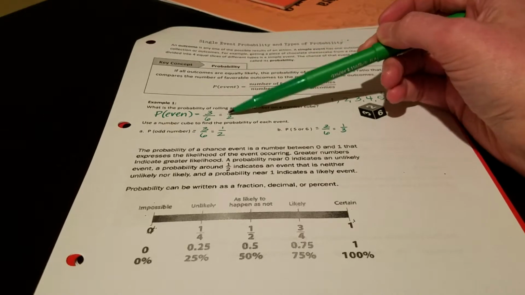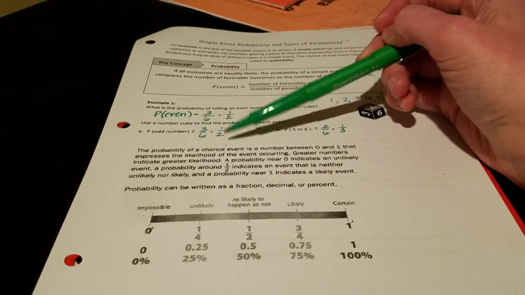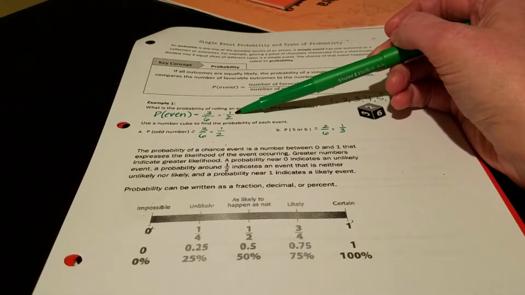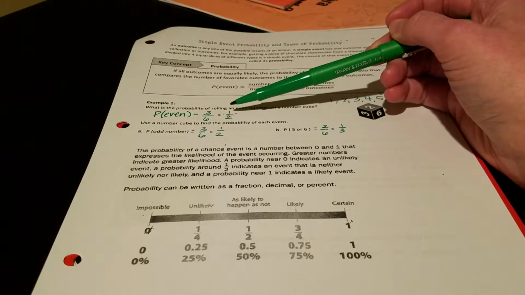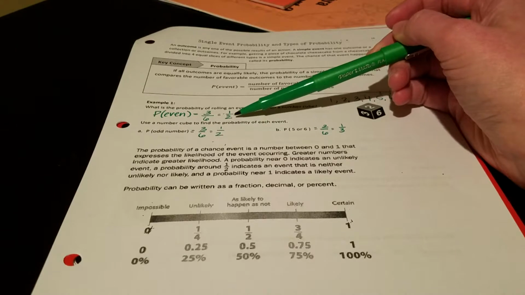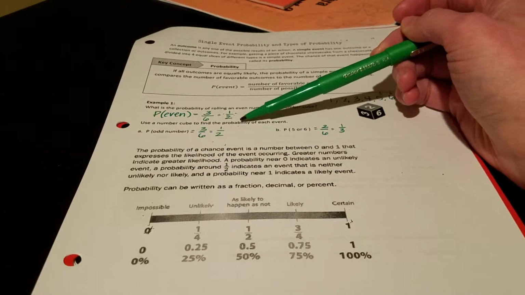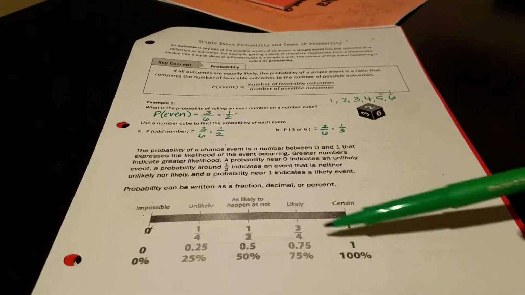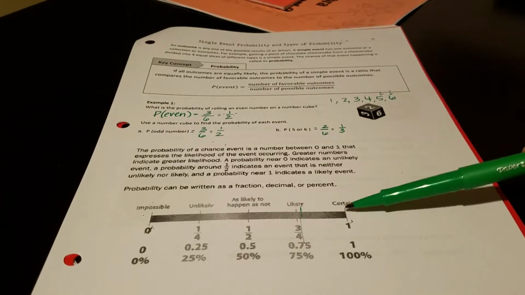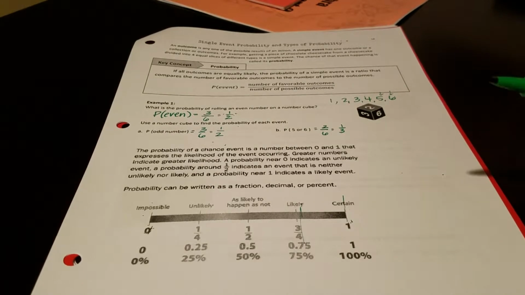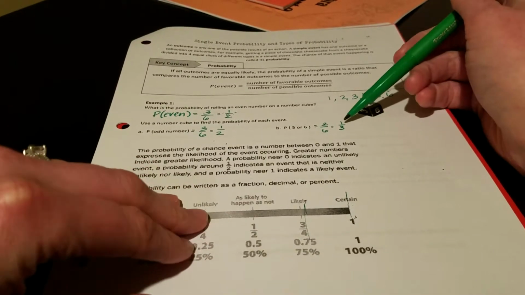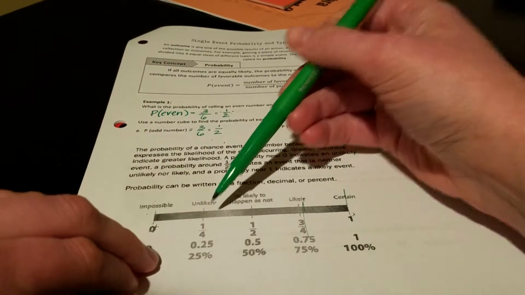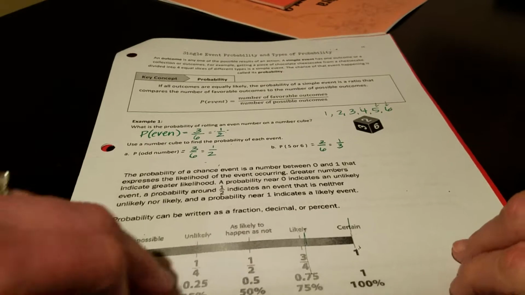So for example, up here, when you did the even and the odd, it's as likely for you to get an even number as it is for you to get an odd number. So if I was trying to roll a 1, a 3, or a 5, I have just as good a chance to get that as I do to not get that. As I move up likely, and then 100% is going to be certain of something to happen. So your last one over here, the 1/3, that's going to be more down on the unlikely part of things.